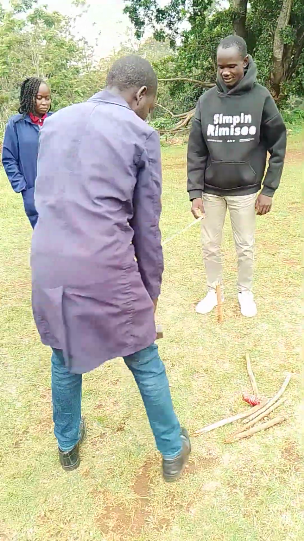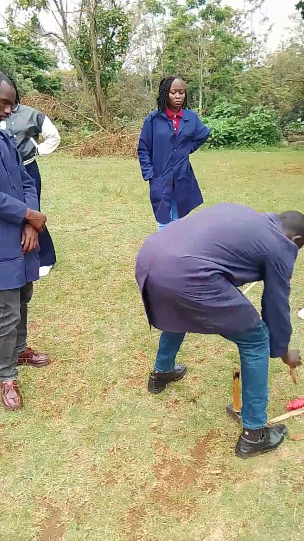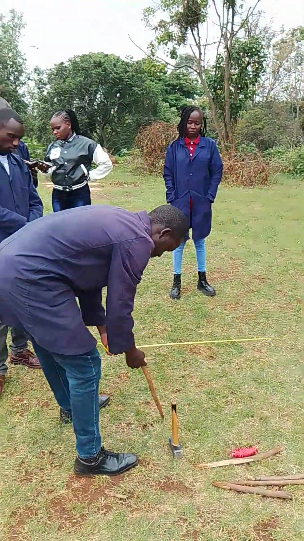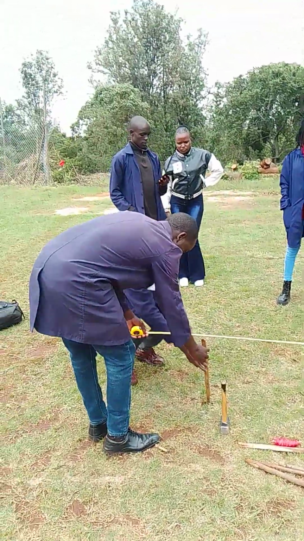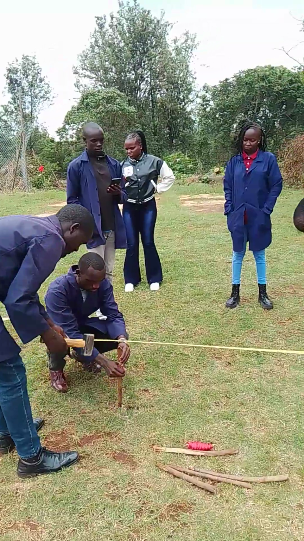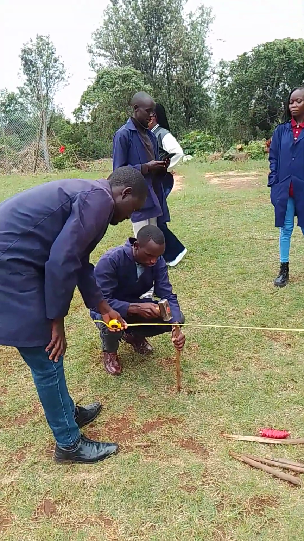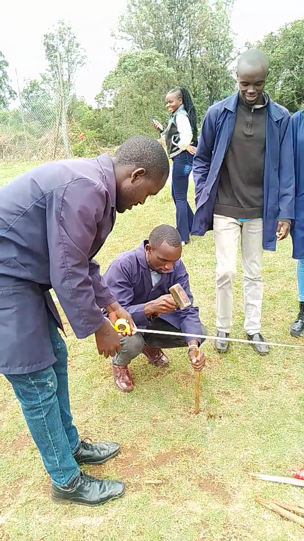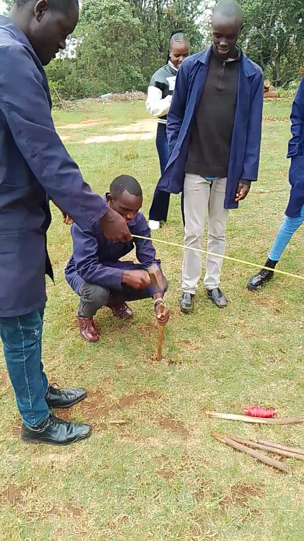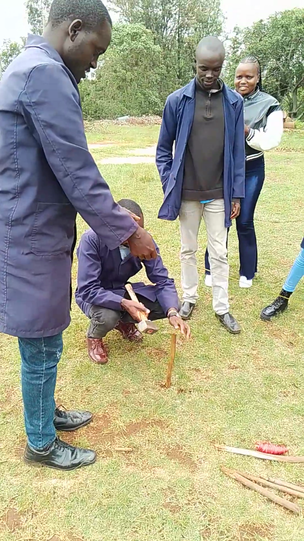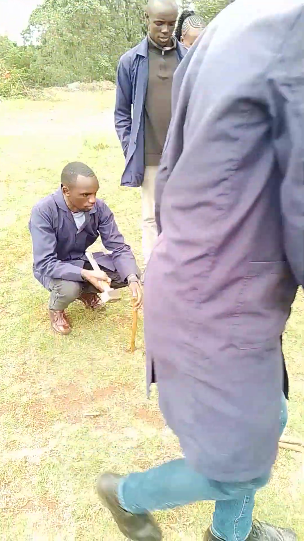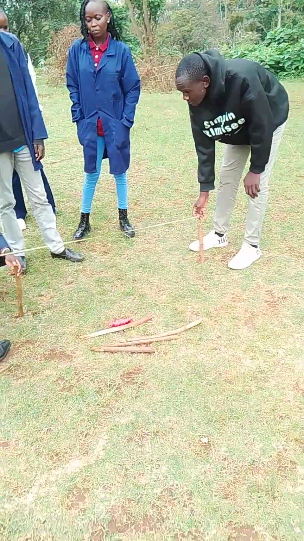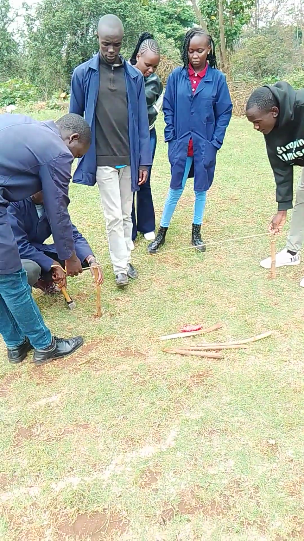Let's now identify our 4 feet. Before you put it, before you actually drive it down, let us confirm our 5 feet. 4 feet.